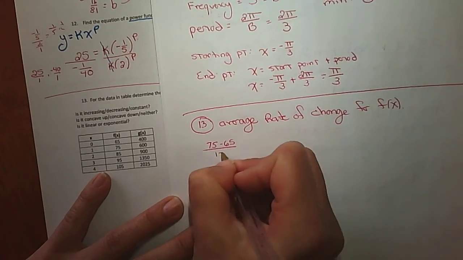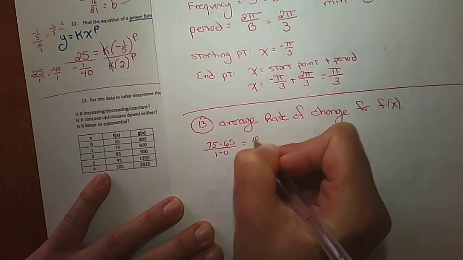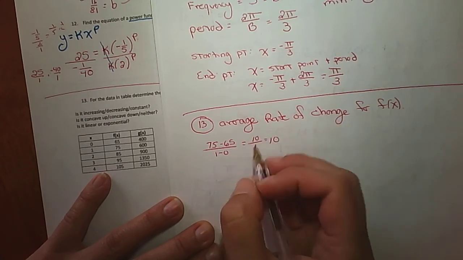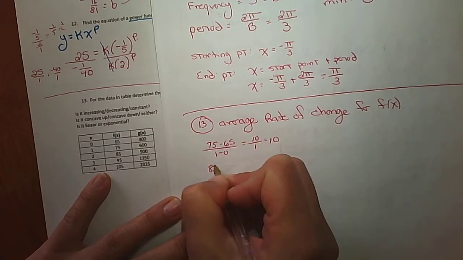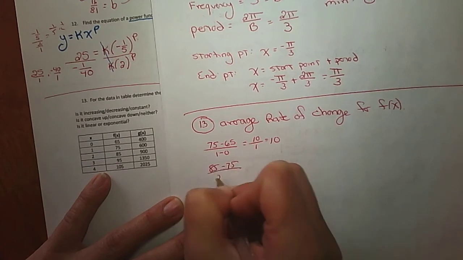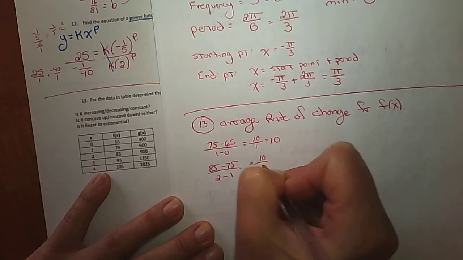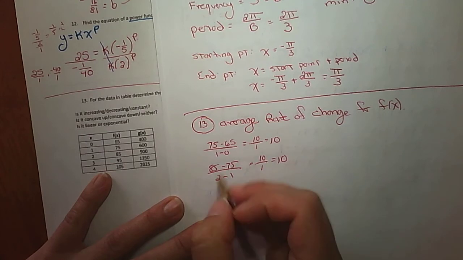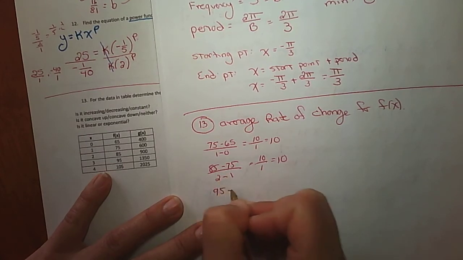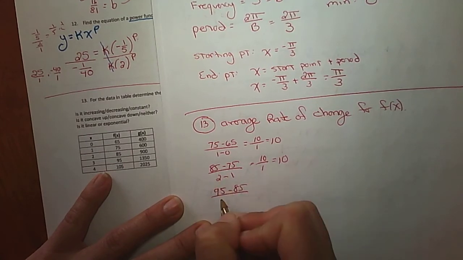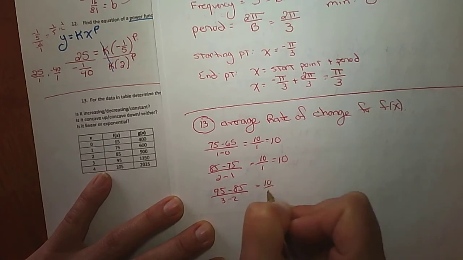All over 1 minus 0, is 10 over 1, which is 10. Then I'm going to do 85 minus 75. I know you're going to laugh at me for doing these, but I feel like I need to do a good job here. 10, right? And then the next one, 95 minus 85. Oh my goodness, it's 10.